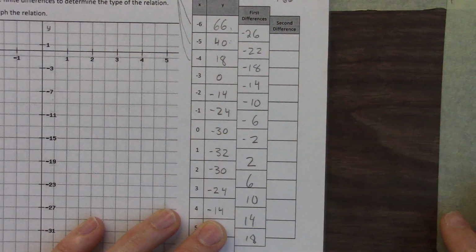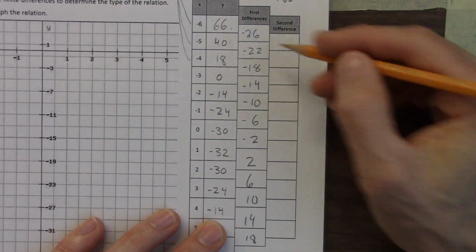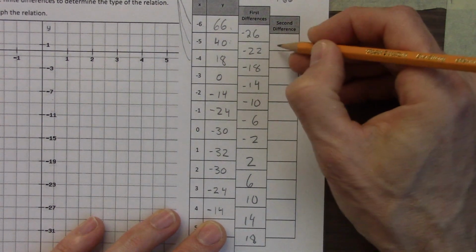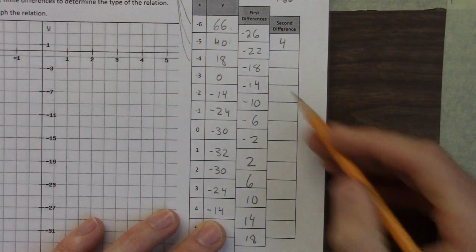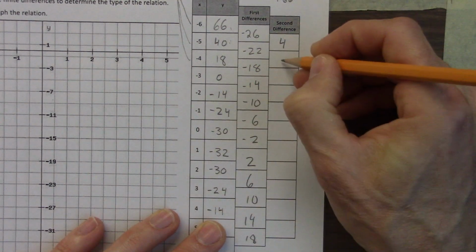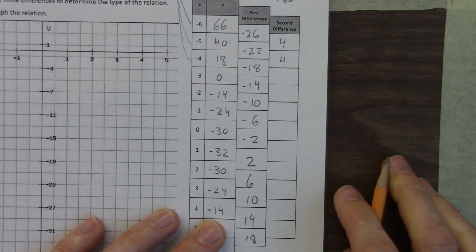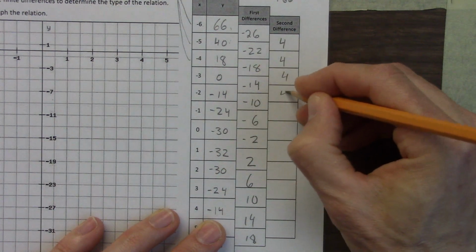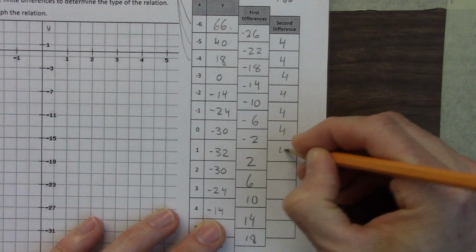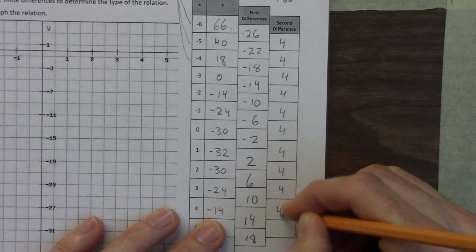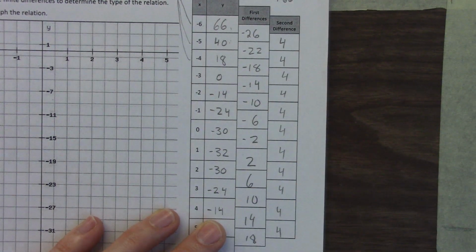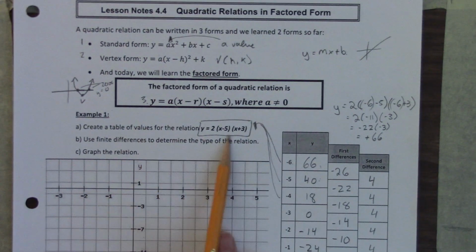So negative 22 plus 26, because it's minus minus 26, so it's going to be 4. Negative 18 plus 22 is 4. 4, 4, 4, 4, 4. Okay, we did our table of values.